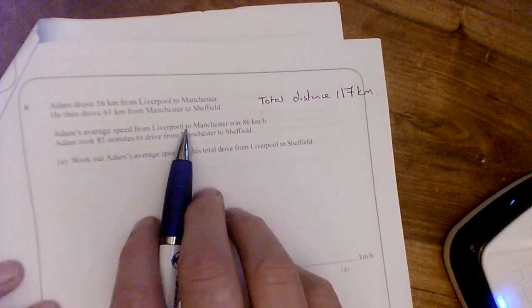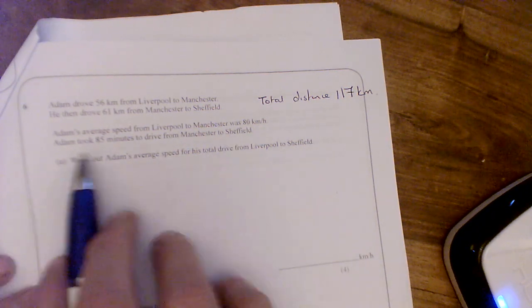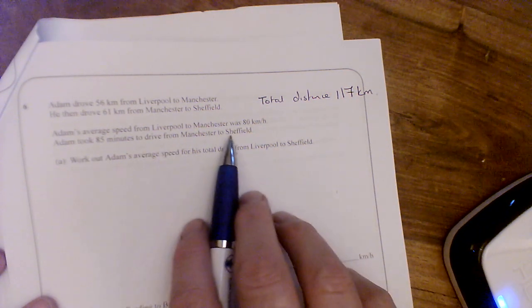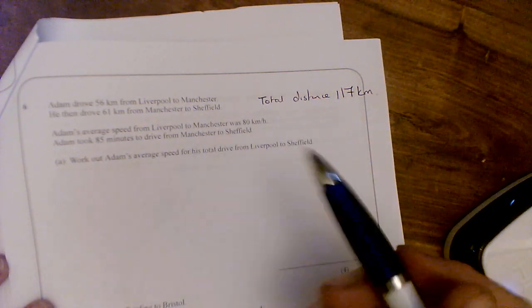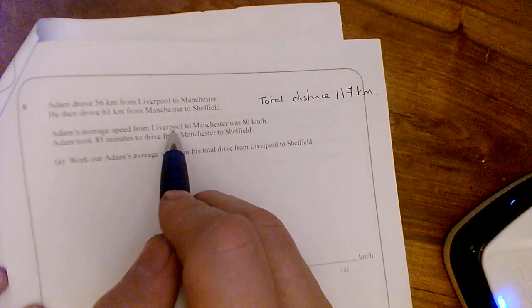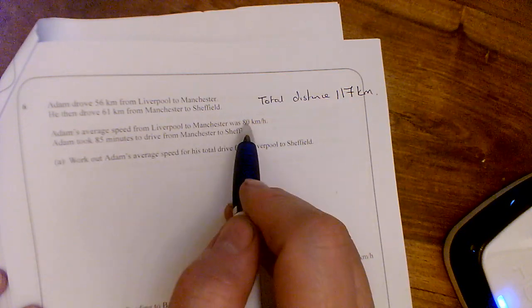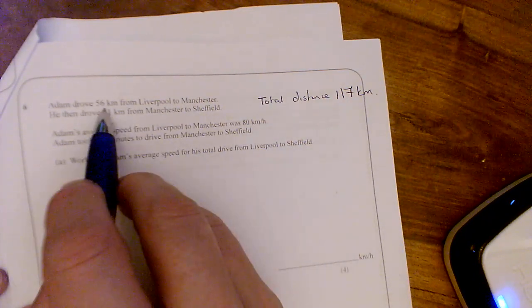Adam's average speed from Liverpool to Manchester was 80 kilometres per hour. Adam took 85 minutes to drive from Manchester to Sheffield and work out the average speed. So for average speed you want your total distance and your total time. And what we don't know is how much time it took to get from Liverpool to Manchester. We know it's 80 kilometres per hour, we know it's 56 kilometres.